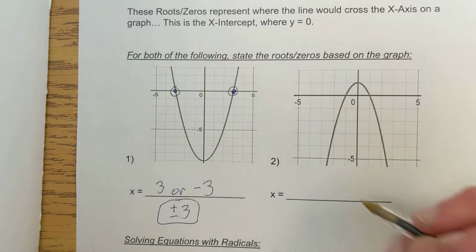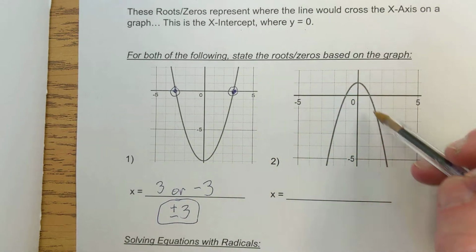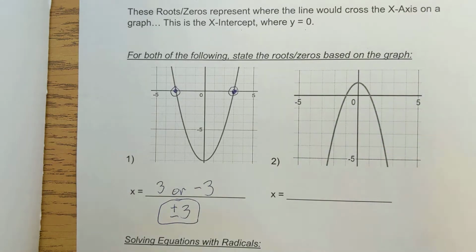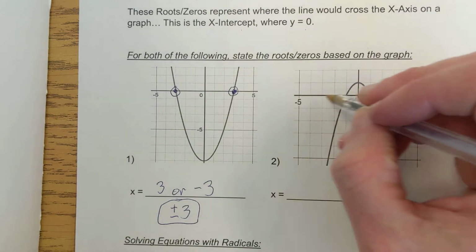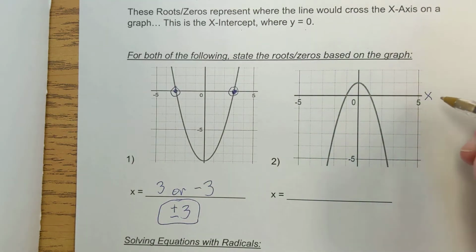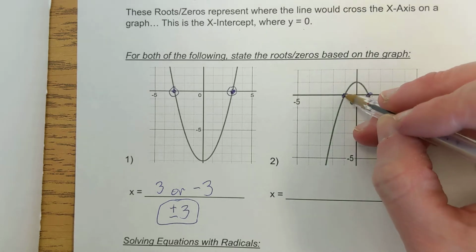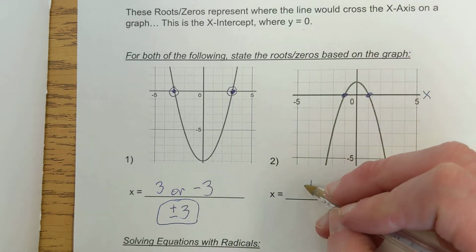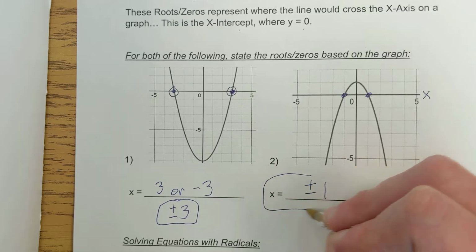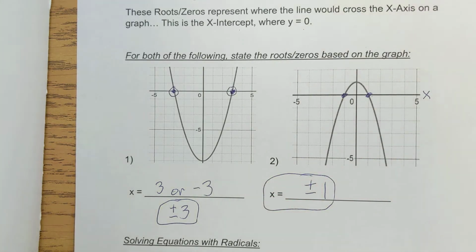Okay, for number 2, this time we have a parabola that opens down, and we'll get to the logistics of why it opens down later on. But for now, we're looking to see where it crosses the x-axis. In this case, it is at positive 1 and negative 1. So like I showed you on the last one, we're going to write plus and minus 1. And that's it. That's all we have to do on those 2. So don't overthink that, hopefully. All right? So there's the first 2. Pause if you need to catch up.